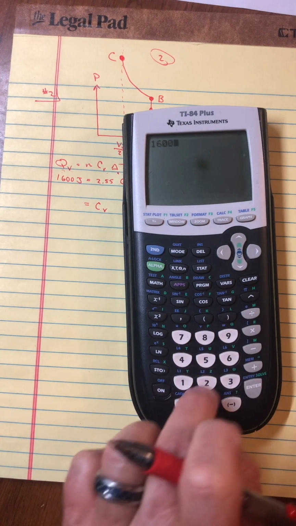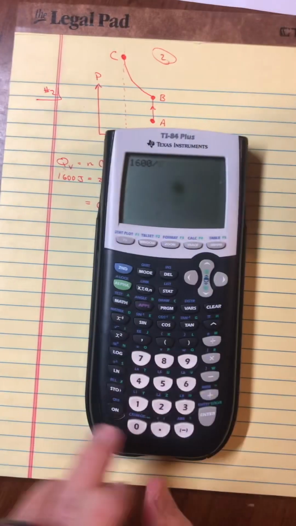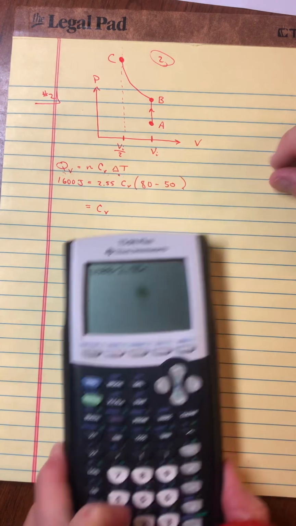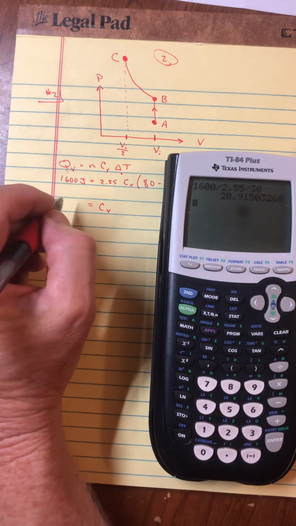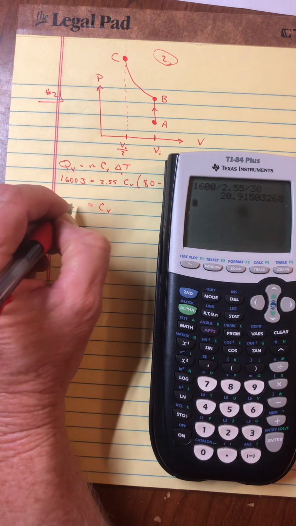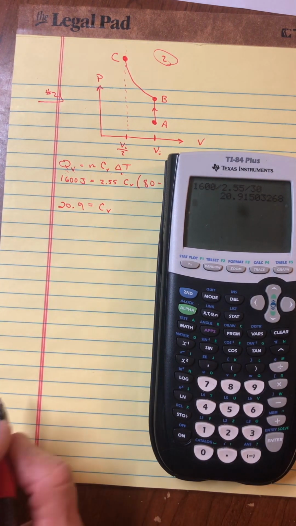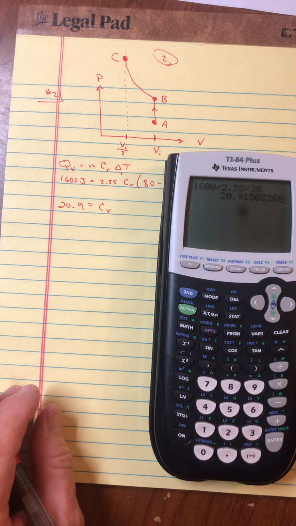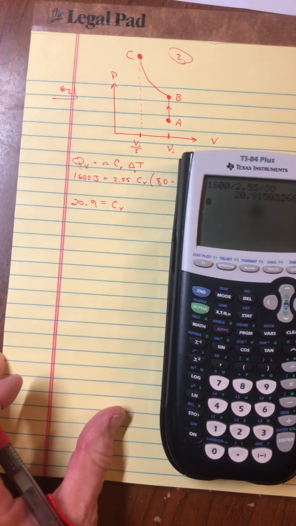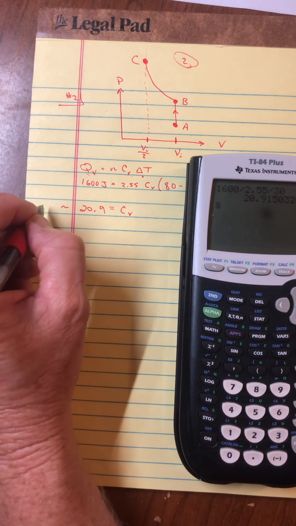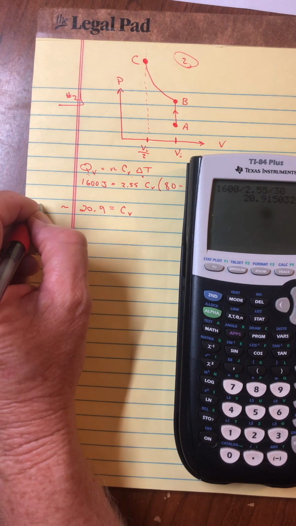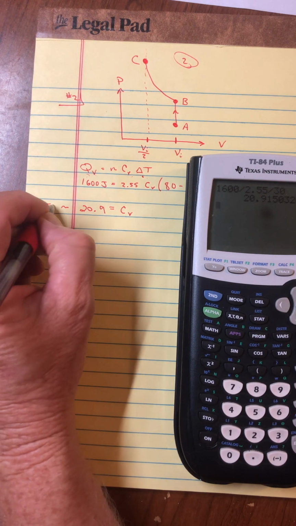So I'm going to take the 1600 and divide it by 2.55, and then also divide that by 30, and it looks like it gives me about a 20.9. Which, I don't know if this is necessary, but if you write that in terms of R's, that's like 2.5 R's.